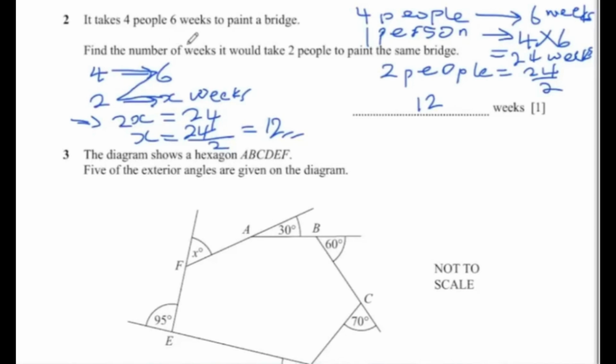Question 2. It takes 4 people 6 weeks to paint a bridge. Find the number of weeks it will take 2 people to paint the same bridge. So what do we do? First method, let's set it up. 4 people gives us 6 weeks. Or 1 person should take a longer time, 4 times 6, which is 24 weeks. Now, if 1 person takes 24 weeks, certainly 2 people will take less time, which is 24 divided by 2, giving us 12 weeks.